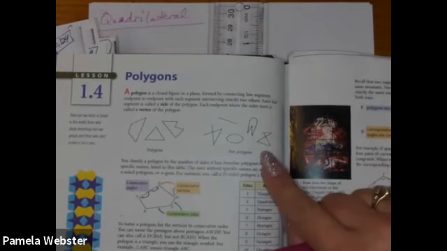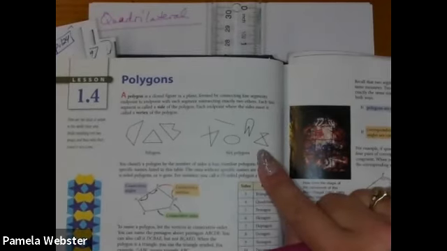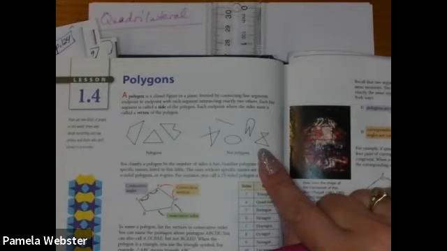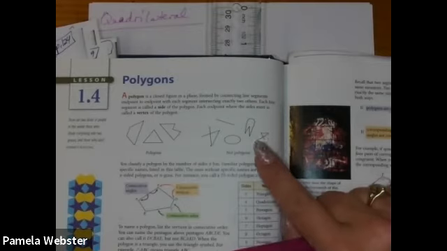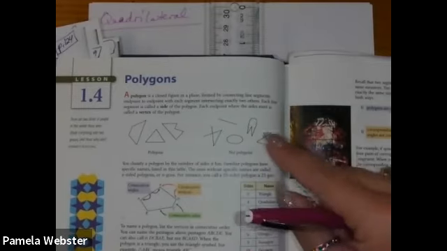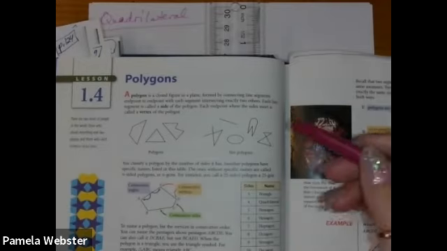But why isn't this one a polygon? It looks kind of like a polygon. Is it because it's kind of twisted? Yes, it's because it's got these intersecting lines here. It looks like it might have at one time been a quadrilateral and they twisted the sides so that they would intersect.